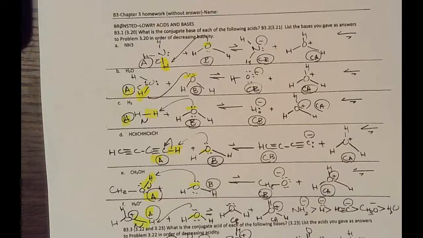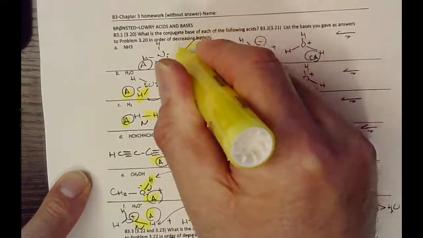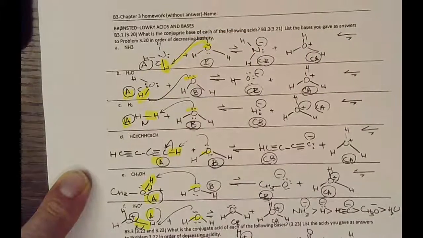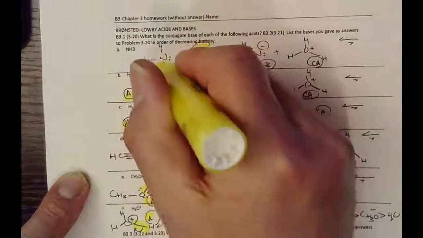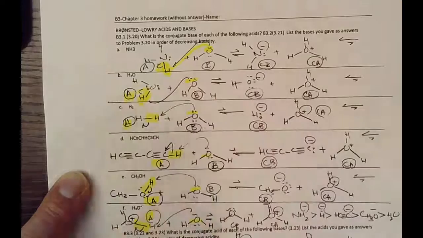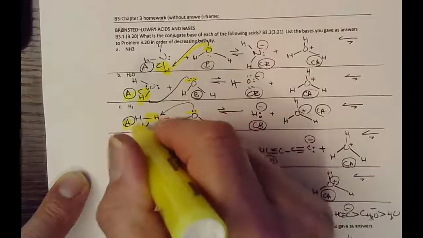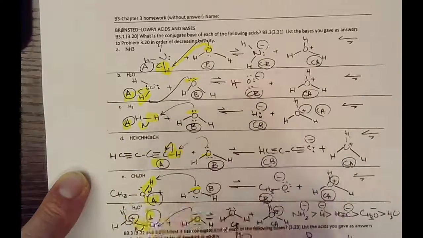How we're going to show that is with these arrows. So we say the electrons here are going to make a bond to the H. Again, this is just to help us. Then the electrons between the H and nitrogen go back to the nitrogen in this case. In this case, it goes to the oxygen. In this case, it goes back to the other H. Here it goes to the carbon. Here it goes back to the oxygen.